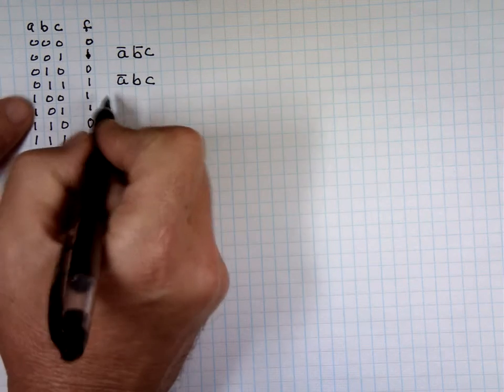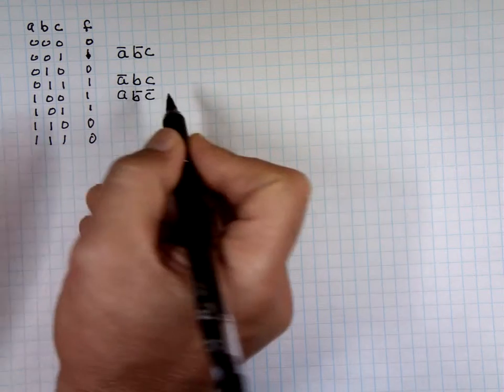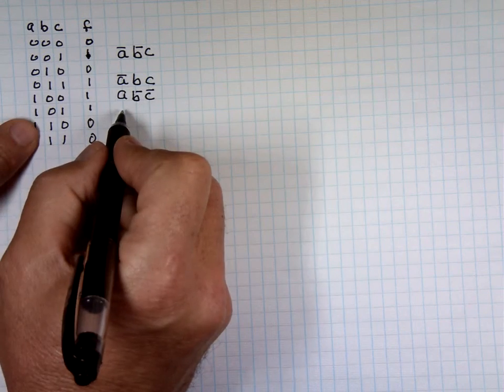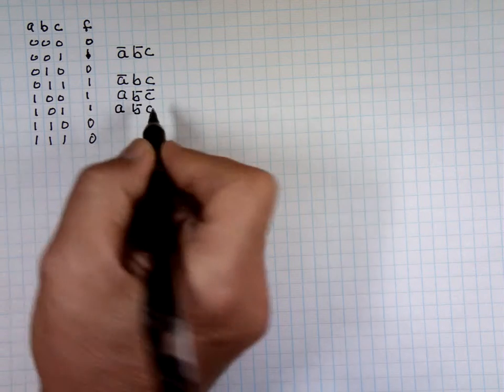I want to get a 1 here when A is 1, B is 0, C is 0. And the last one, I want to get a 1 when A is 1, B is 0, and C is 1.